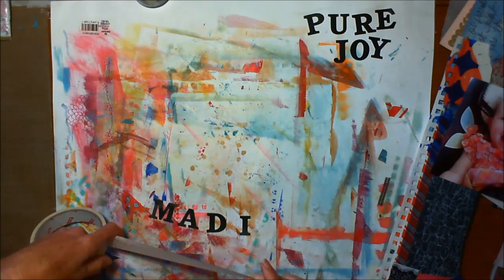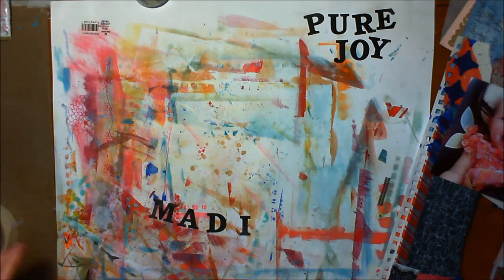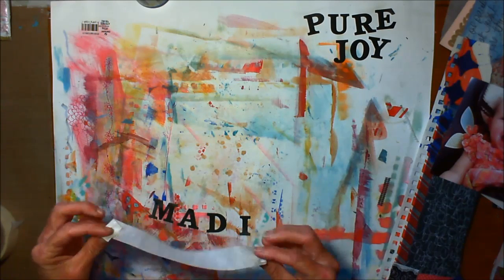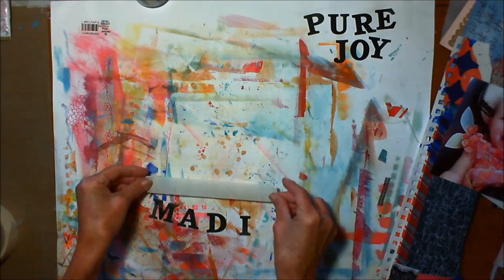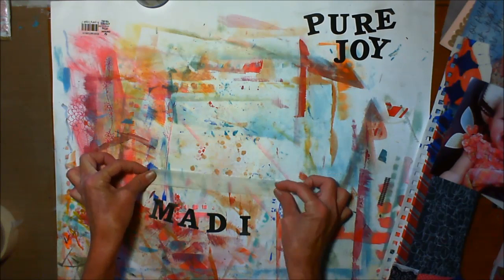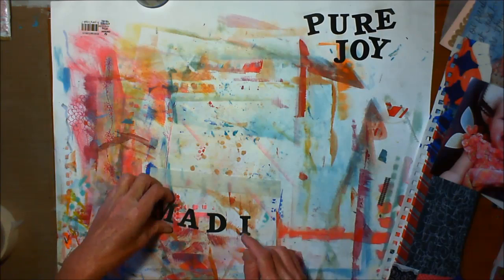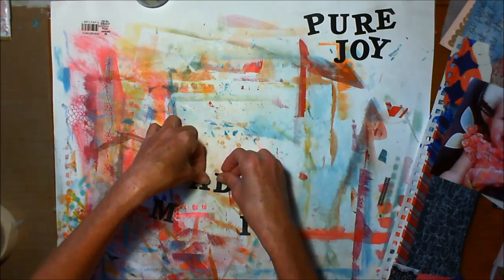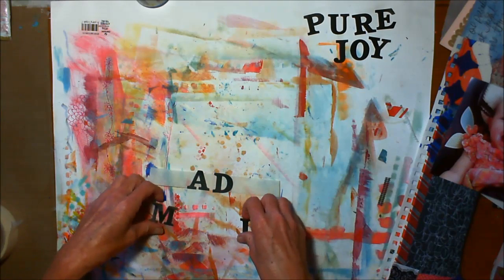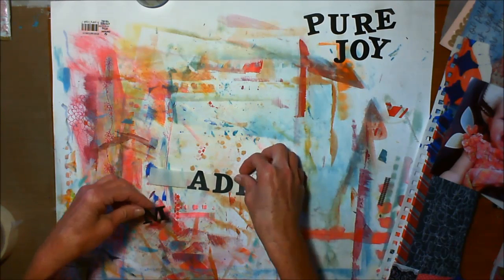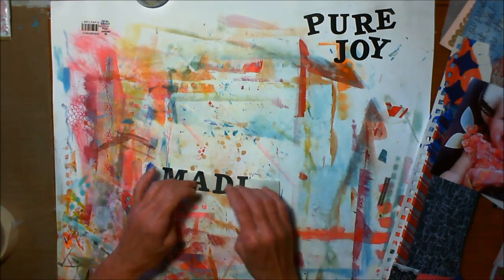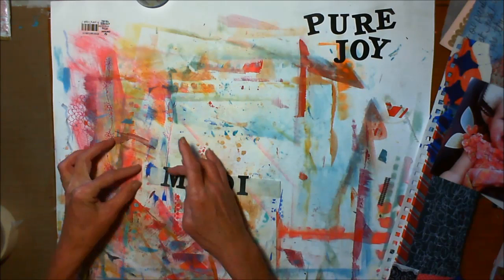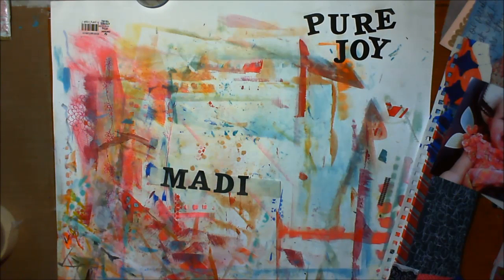I'm going to make it longer than her name. I'm going to fold over a little bit of the ends. That's why I made it longer. I'm going to fold over a little bit of the ends, and I'm just going to stick it down to my desktop here. And then I'm just going to stick her letters on here. Whoopsie. Like so.